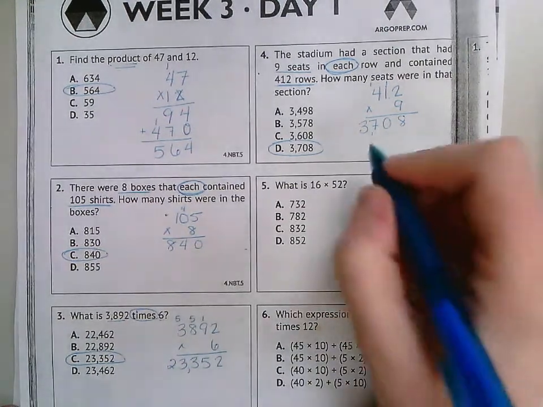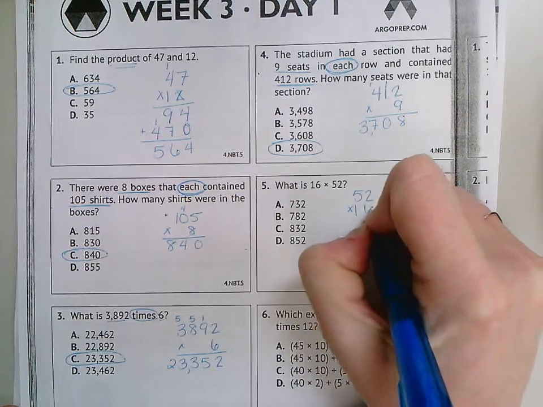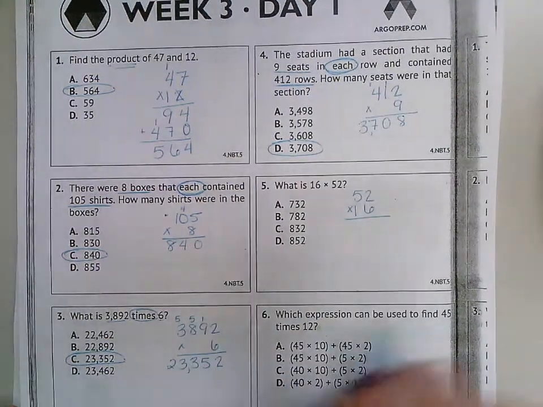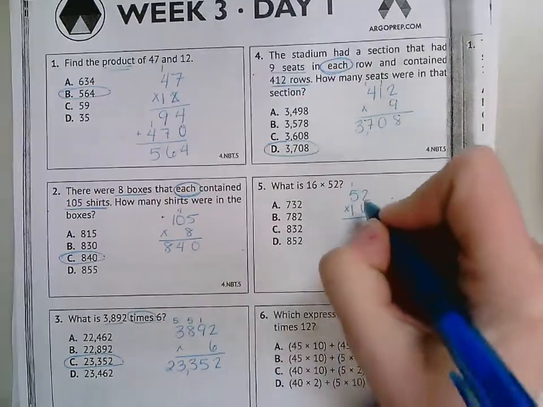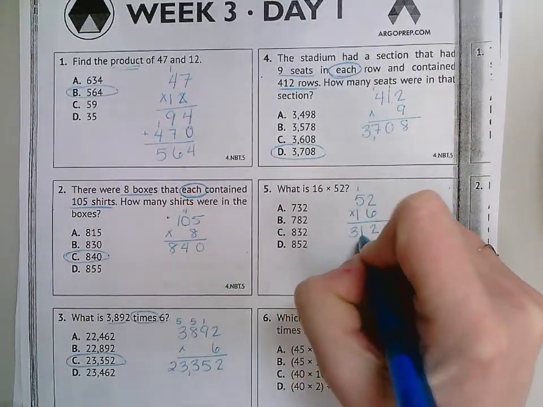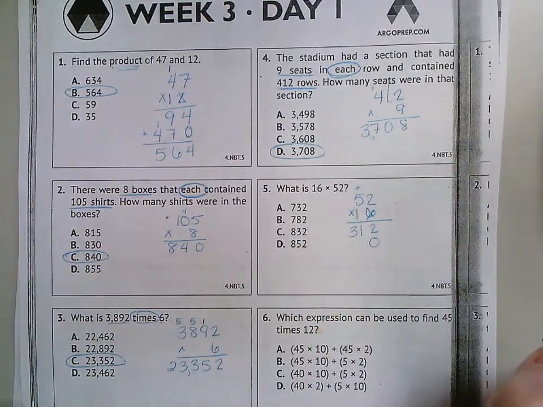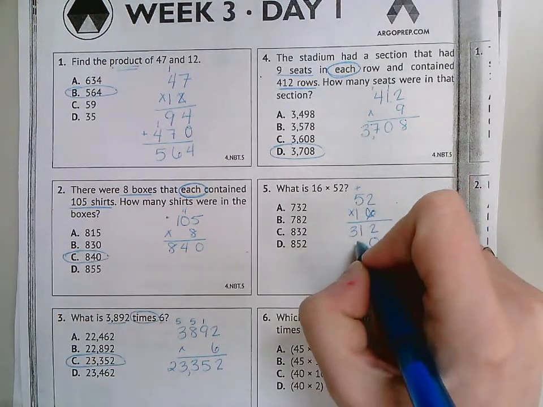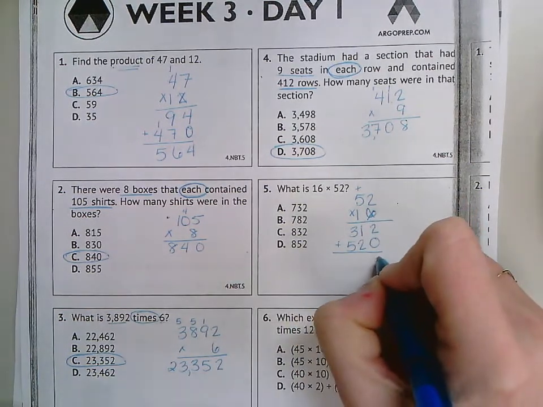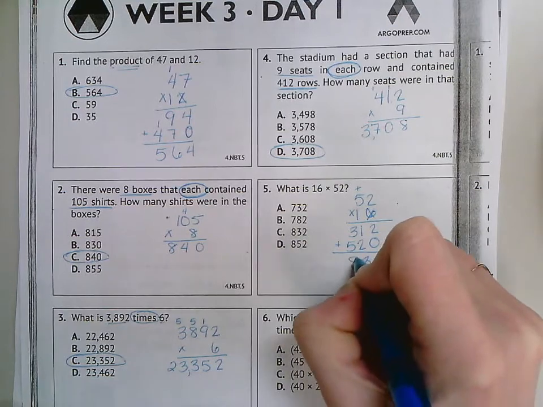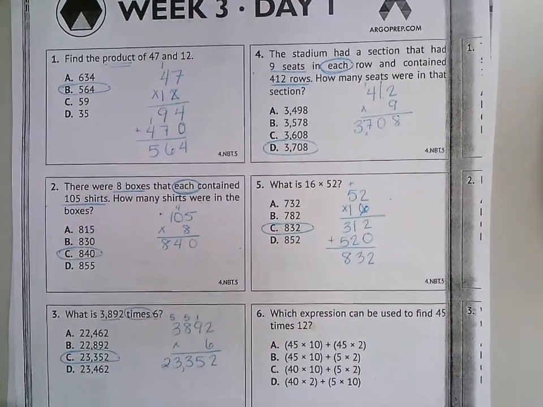Number 5, what is 16 times 52? So I start with my 6. 6 times 2 is 12. 6 times 5 is 30, plus 1 is 31. I'm done with the 6, so I add that 0 to go to the tens place. 1 times 2 is 2. 1 times 5 is 5. And then we add them up. And I get 832. Which matches letter C.